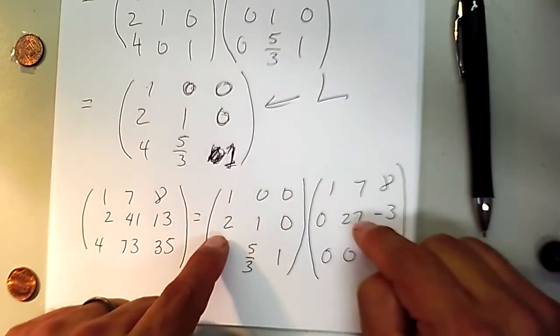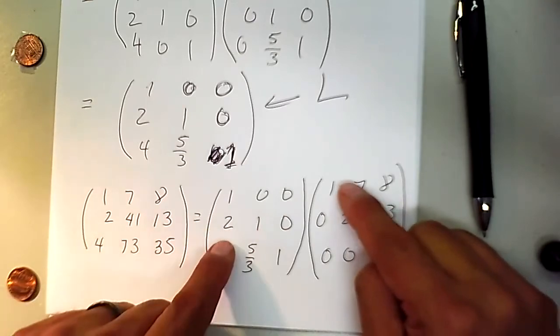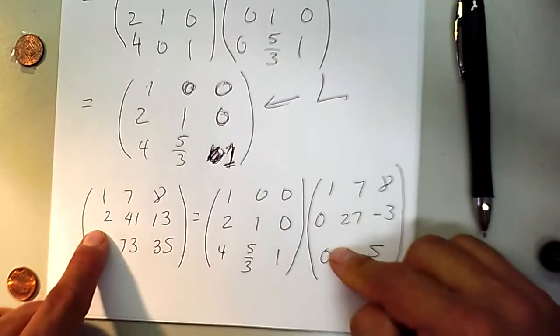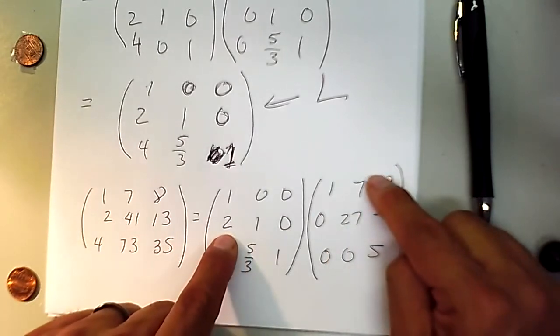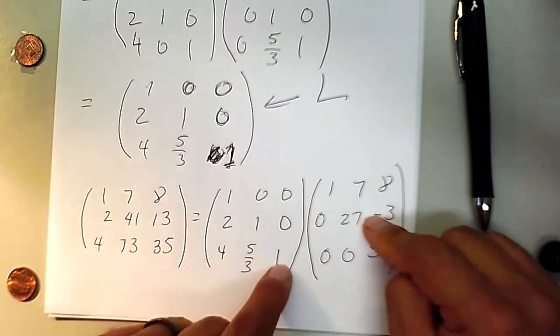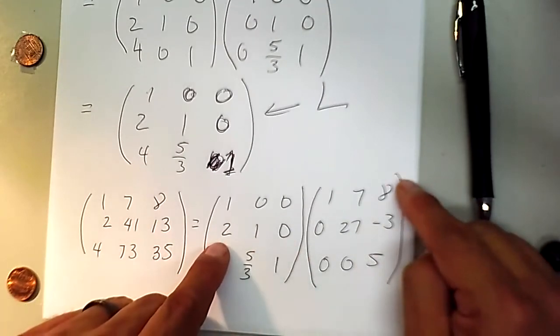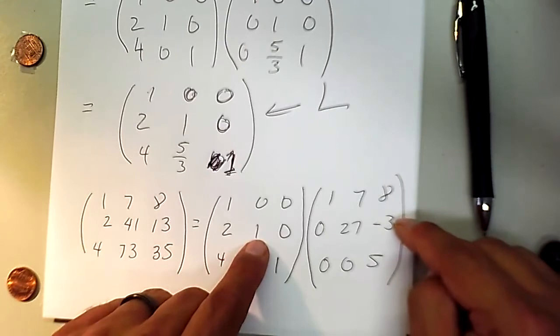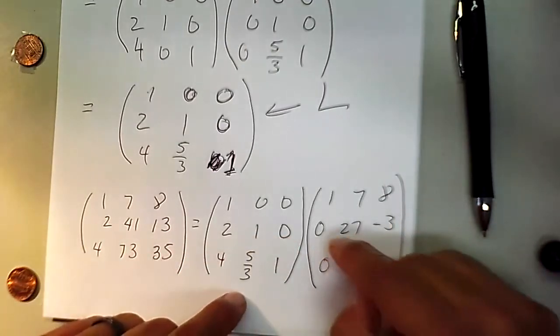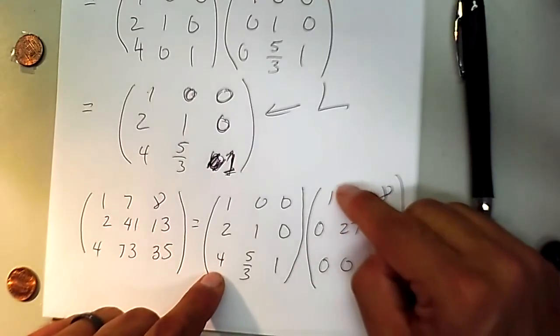Okay, now let's continue here. 2 and 0 and 0, 2, that works. 14 plus 27, 41, yep, that works, and then 0. 16 minus 3 is 13, plus 0 is 13. So the second row is good.